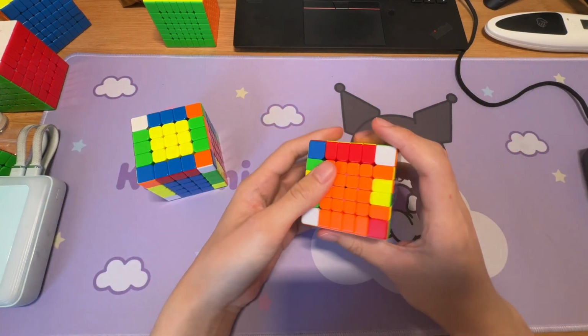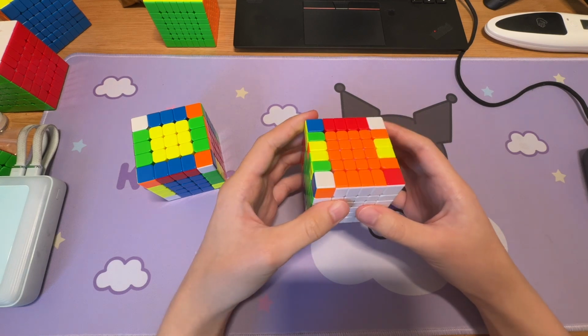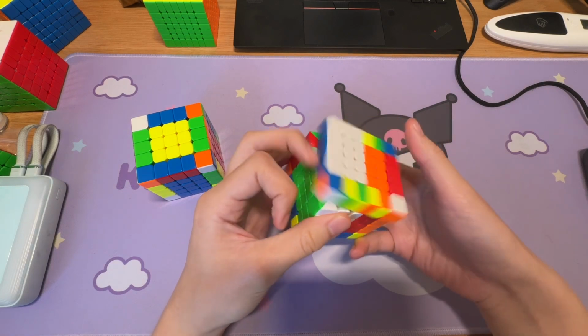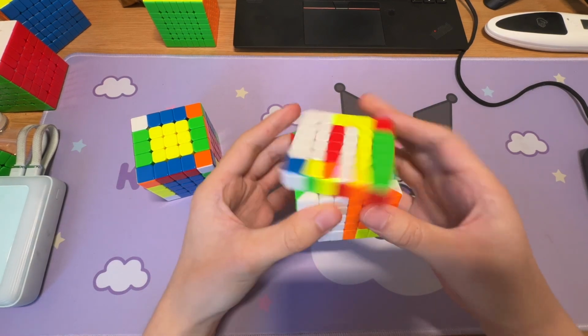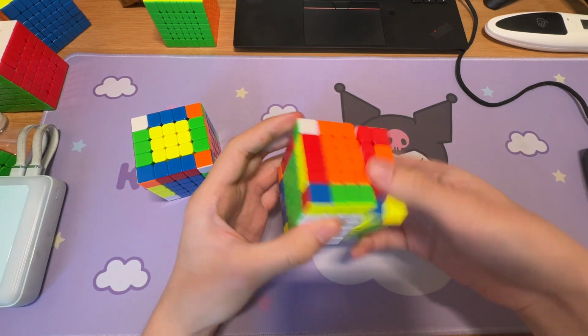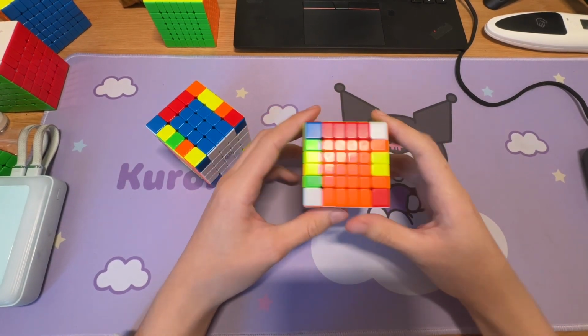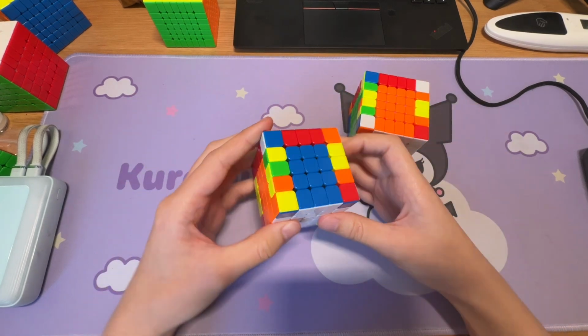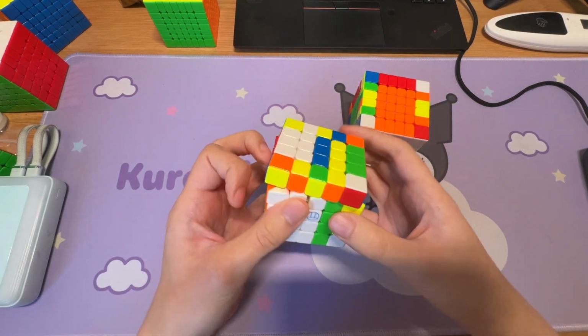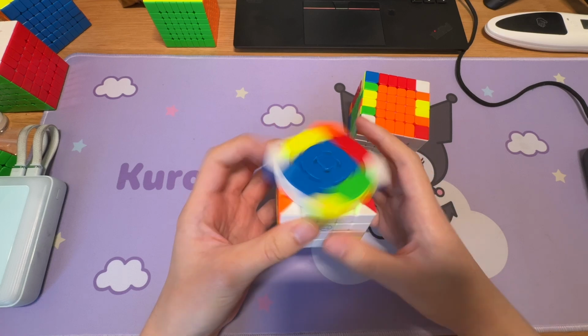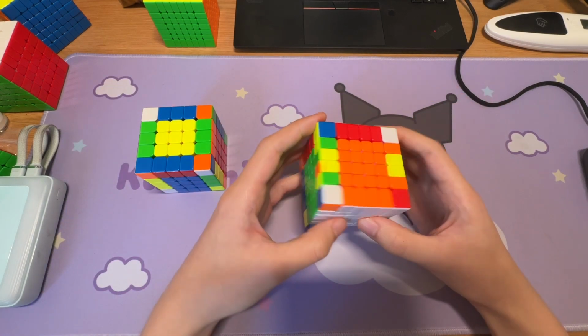So on 6x6, you can do something similar, but with some slice moves. So it looks like this. Slice, slice, slice. So this is the mirror of that case. So on 5x5, it's like this one. So this AUG. So on 6x6, it's like this.